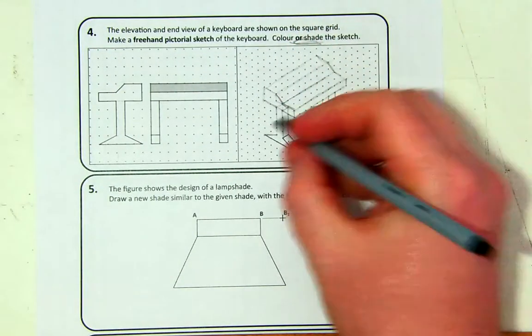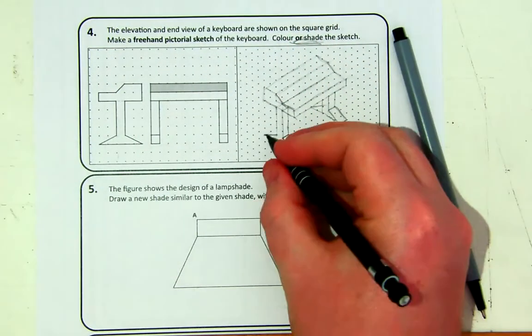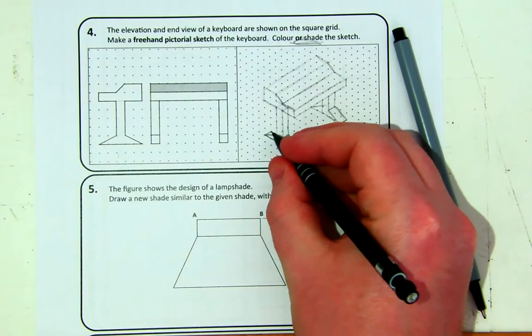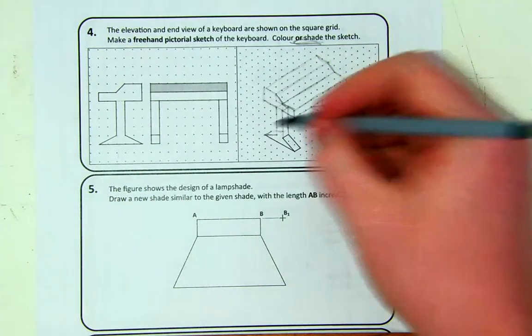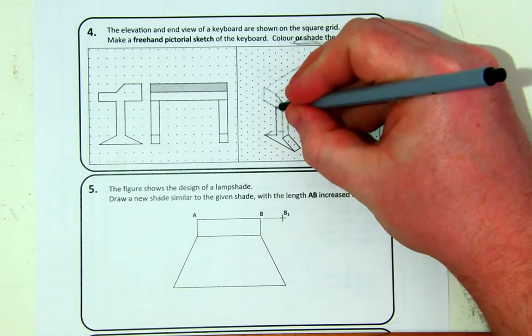So I've got all done in 2H. And I'm missing a little bit here, just the back of the leg. It has to go all the way up to this line here and disappear behind it. Okay, so just fill in what I need.